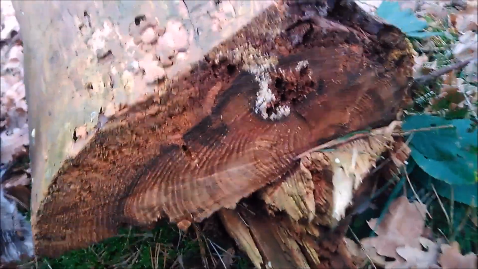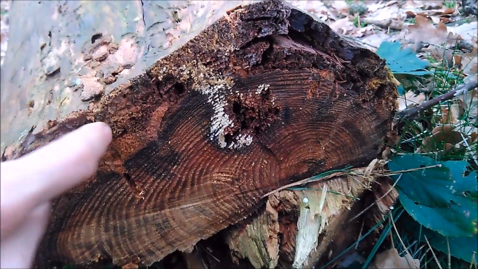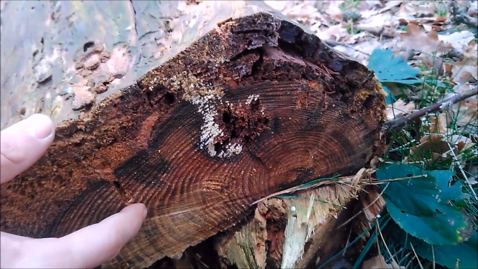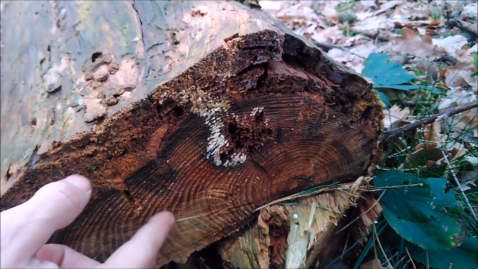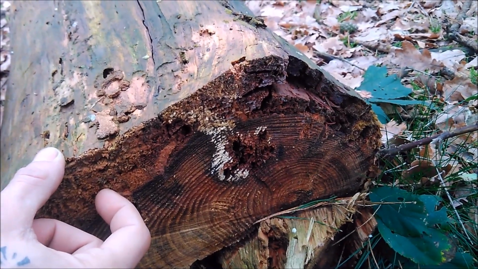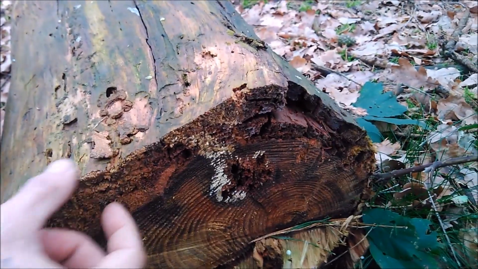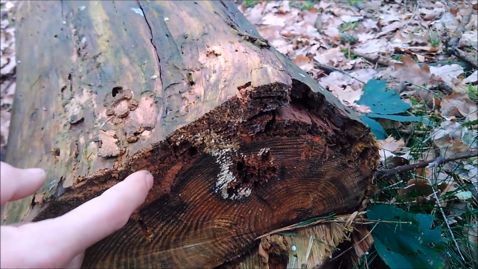Pine trees rot from the outside, and the inside will stay hard. With spruce trees, the inside will start to rot and the outer layer will remain longer, and that means the outer layer of the spruce contains the most resin.